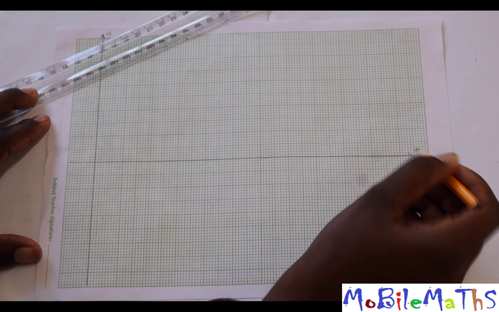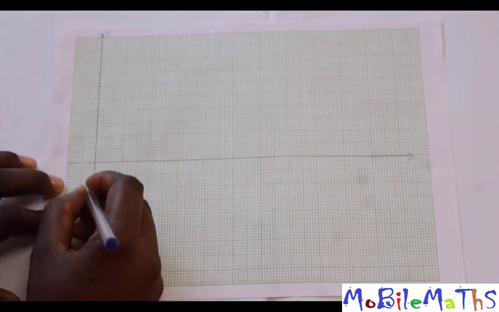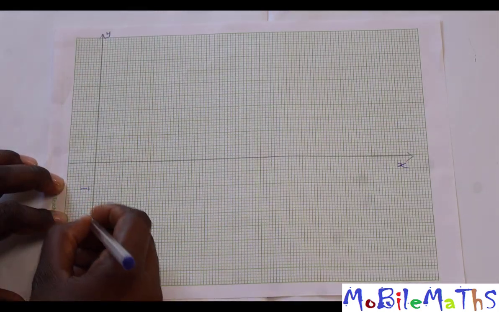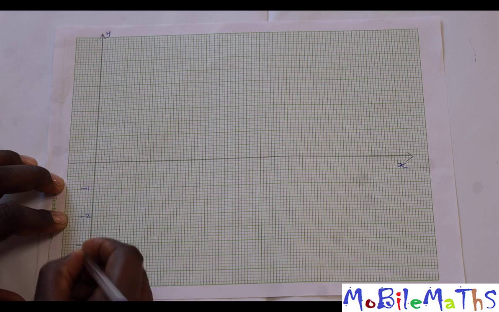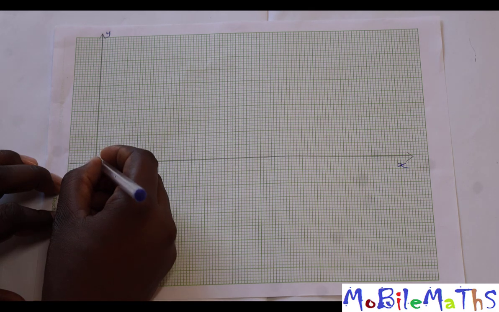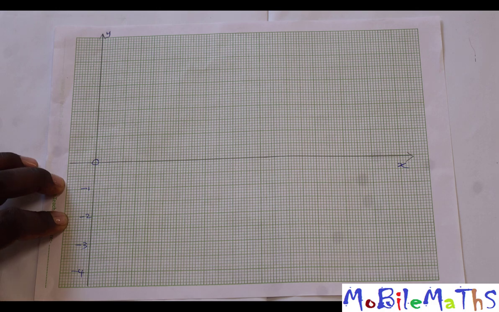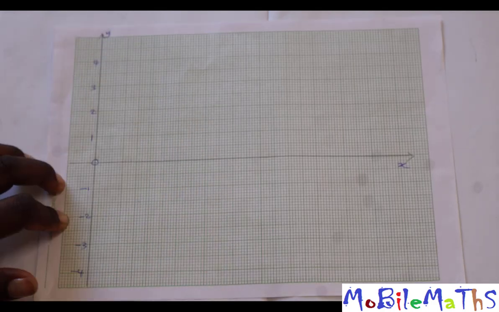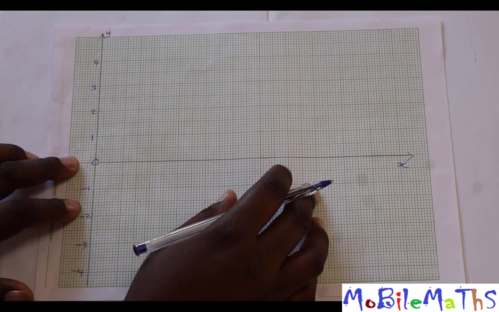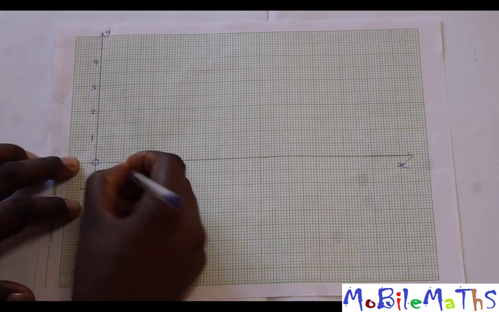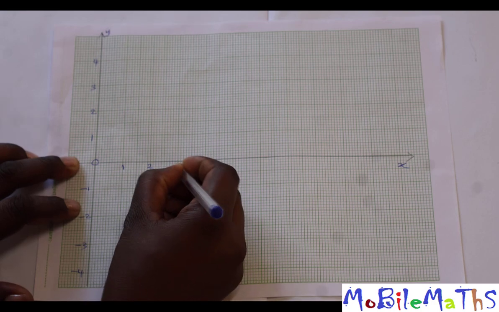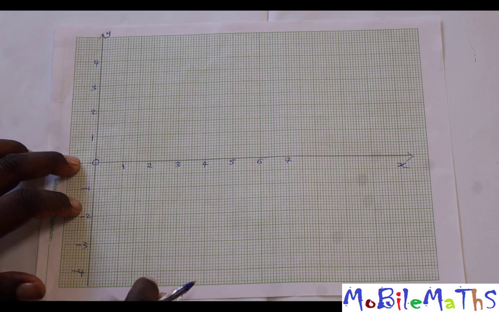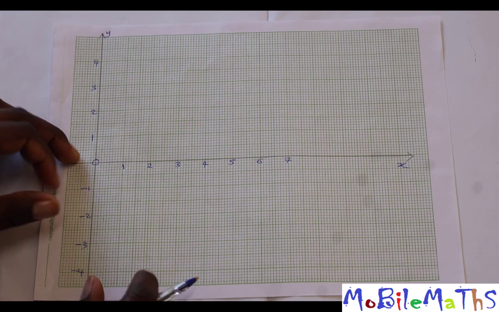So labeling, this is the x-axis, y-axis, -1, -2, -3, -4, and the 0 here. 1, 2, 3, and 4. Then on this other side, we are going from 0 to 7: 1, 2, 3, 4, 5, 6, and 7, like that. That was the maximum x they gave us.